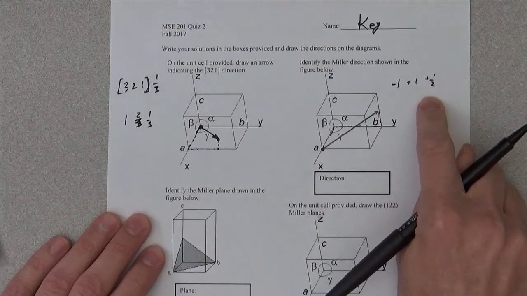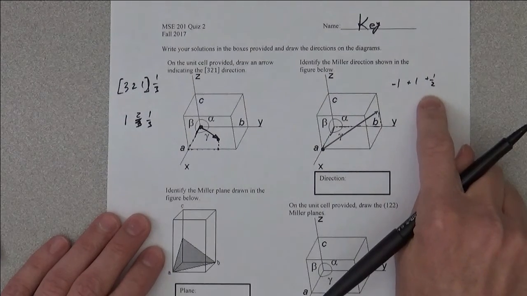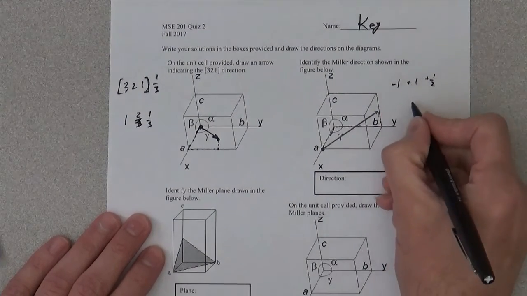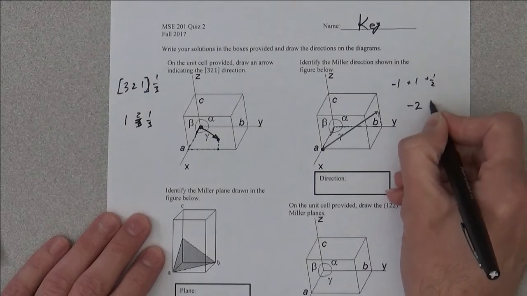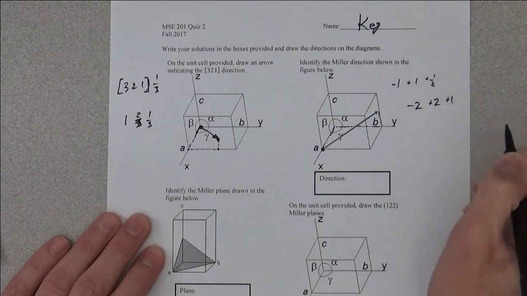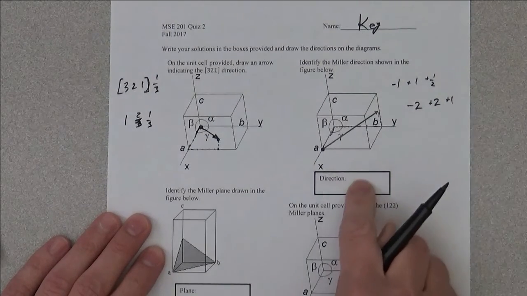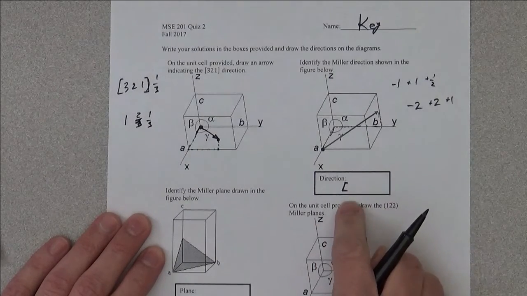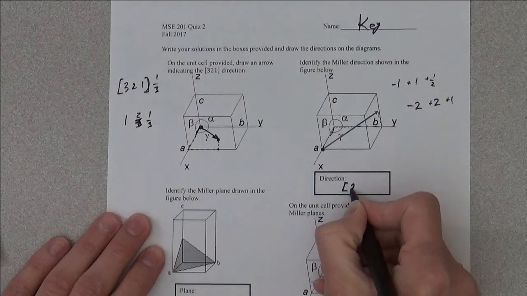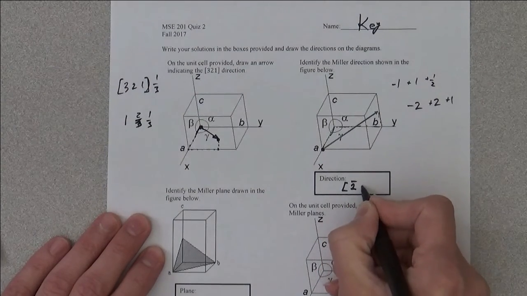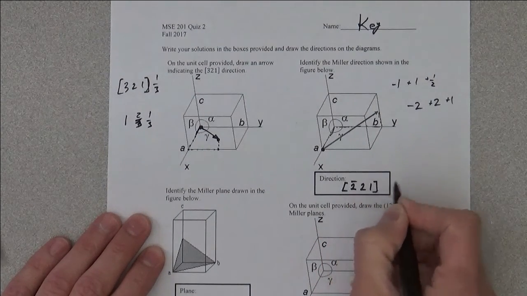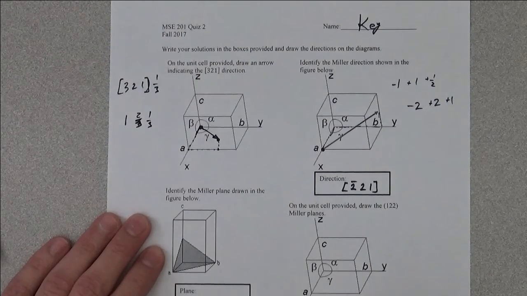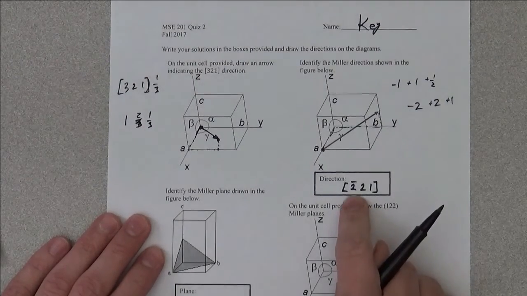Now, in Miller index notation, we need to be working with integers, so we'll multiply by 2 to get -2, plus 2, plus 1, and then we write that using the correct notation, which is square brackets, 2 bar 2 1, to specify the direction, where the bar is the negative.